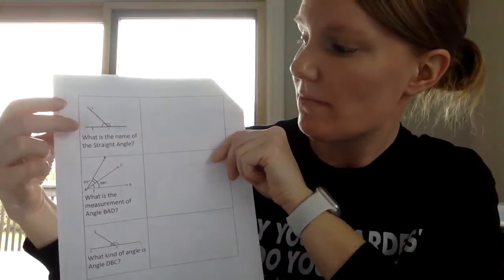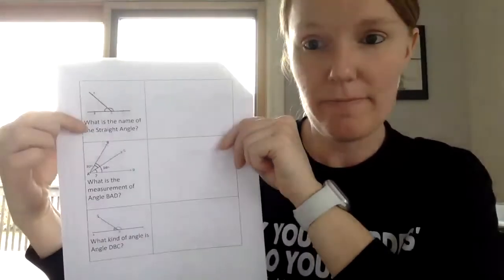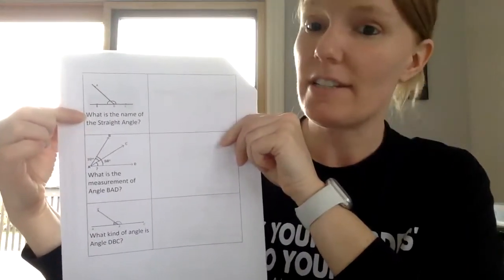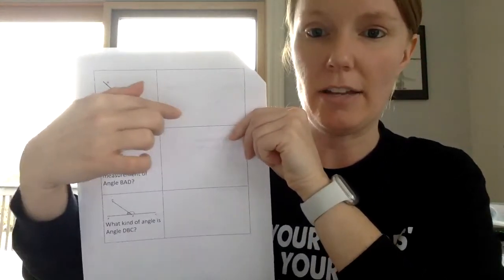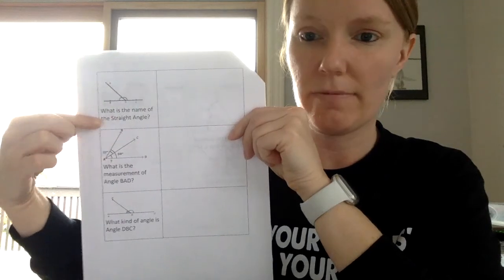Get on the next page. This one you can tell me. Find the straight angle. Remember, the straight angle is a straight line, so if you can find the letters, you're still going to write angle, whatever the letters are, okay?